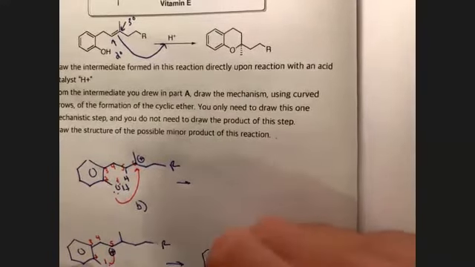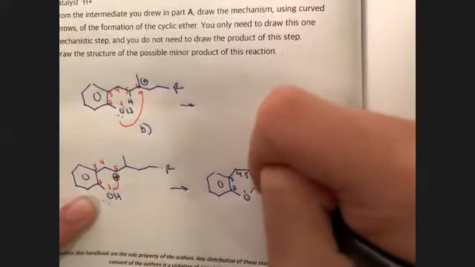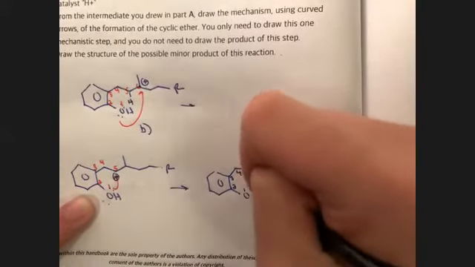So if it's 1, 2, 3, 1, 2, 3, 4, 5. I have an extra bond here. I shouldn't have done that. It should go here, cross that out. So 1, 2, 3, 4, 5.